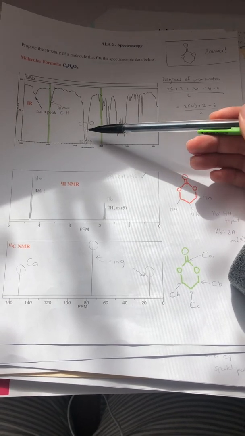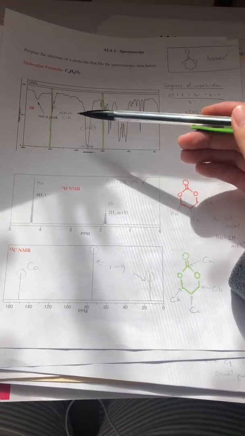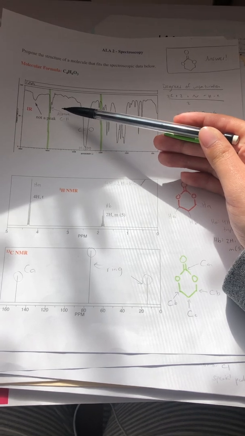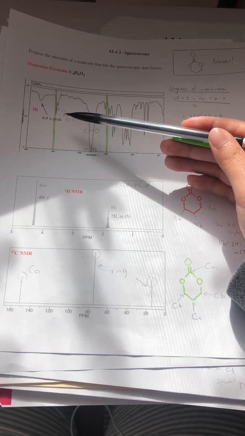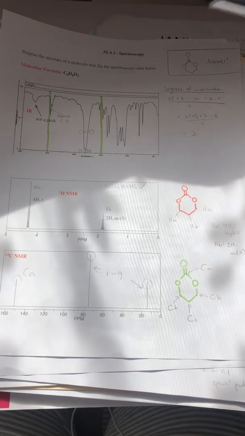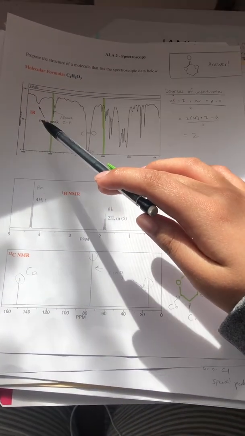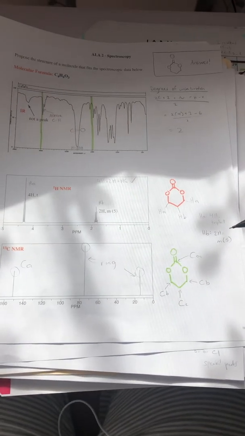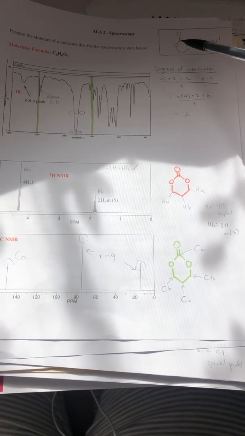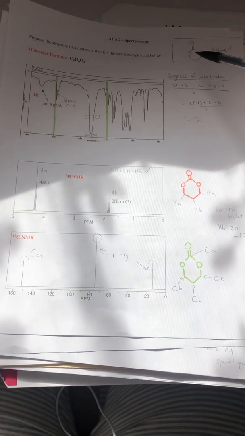So you have a big peak at C double bond O, and then you have another peak slightly less than 3,000, so it's going to be your CH alkane. And then she did point out that thing is not a peak, so you don't really need to look at that. And then you look at your degrees of unsaturation, plug and chug this formula, and you've got 2 degrees of unsaturation. So if you look at this structure, your first degree of unsaturation is your ring, and the second one is the alkene. So 1, 2.